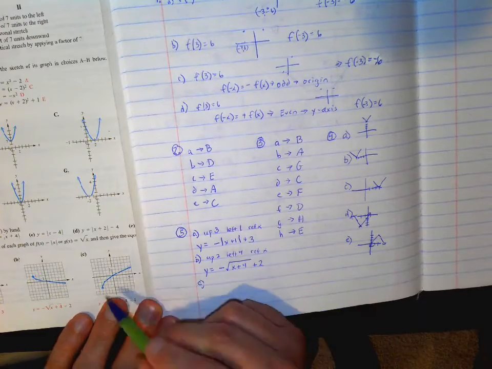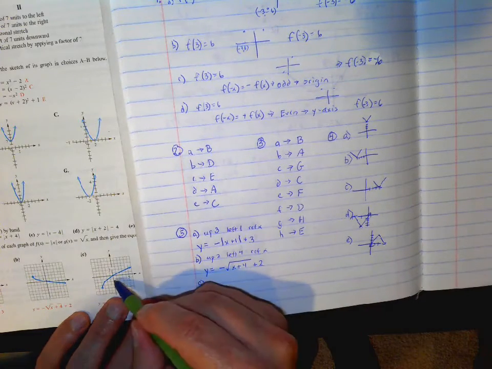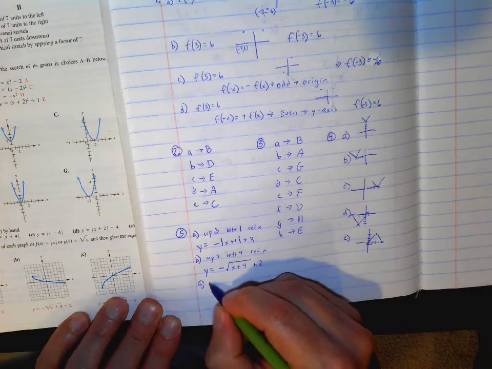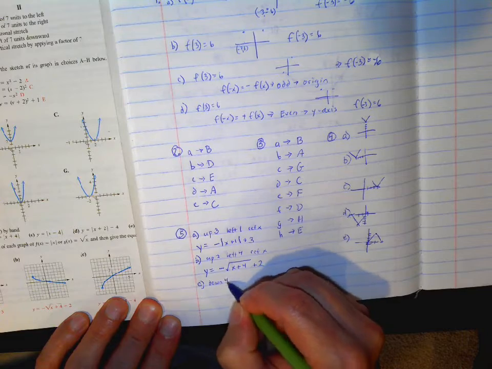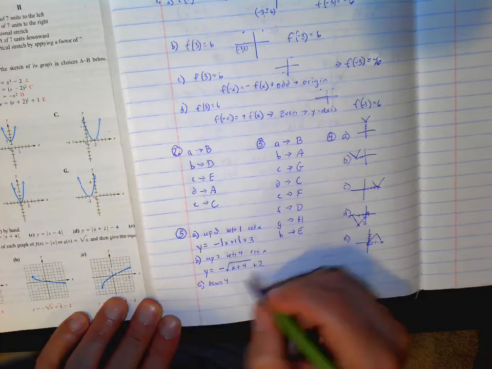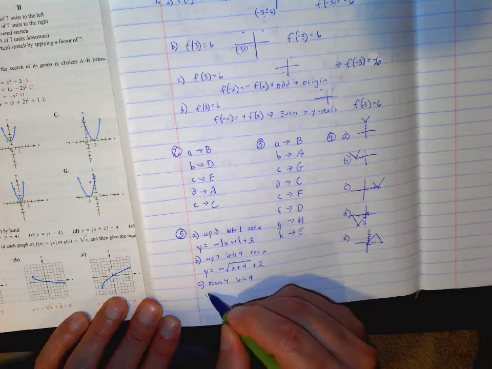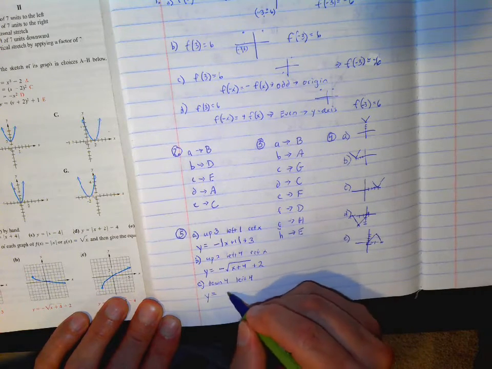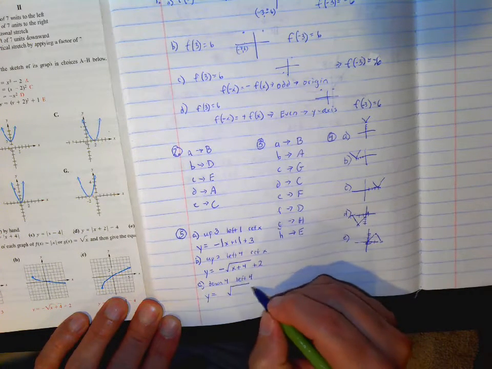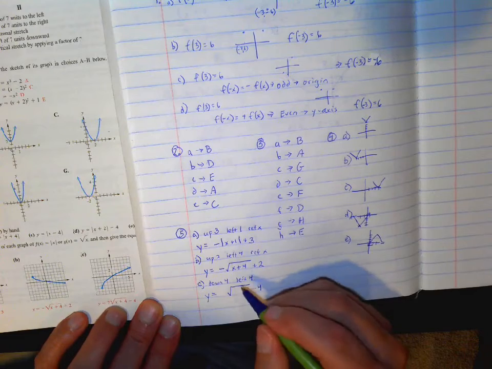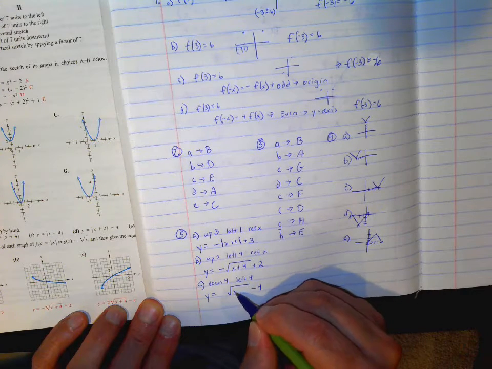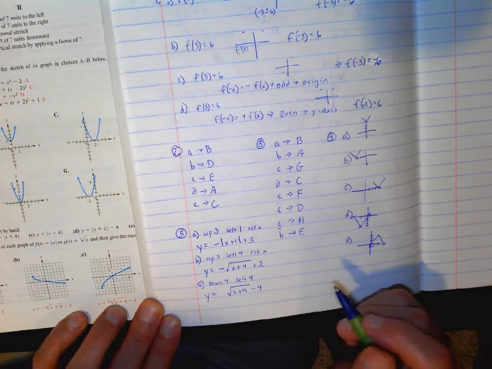Once again, it's a square root function. Going down 4. Going left 4. Okay, so our equation would be a square root function again. Down 4 is minus 4 on the end. And the other one, x plus 4, since it went left.